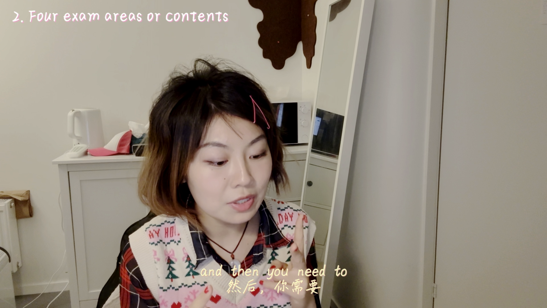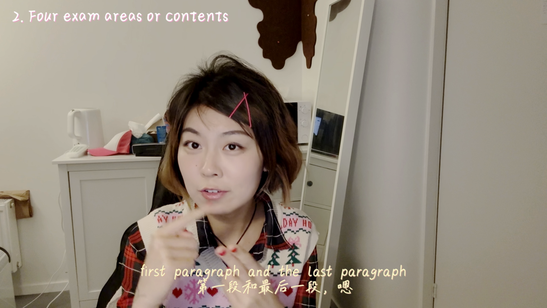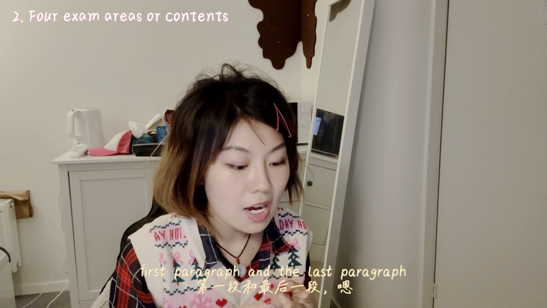And then you need to pay attention to the first paragraph and the last paragraph to find the structure of the different paragraphs. What is the topic sentence of each paragraph? And then you can pay attention to the logic. Is it cause and effect logic, or chronological logic? What is the point and counterpoint logic, etc. Notice if there is a 'but' or 'however', and pay attention to that.